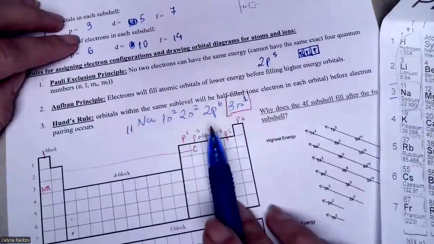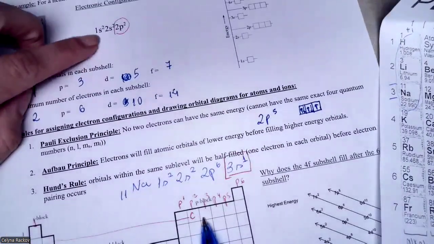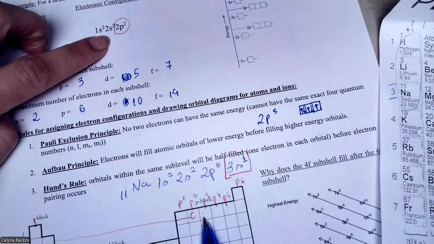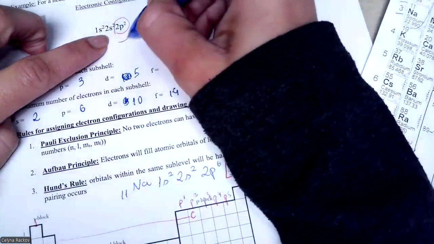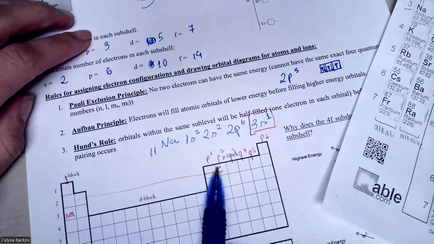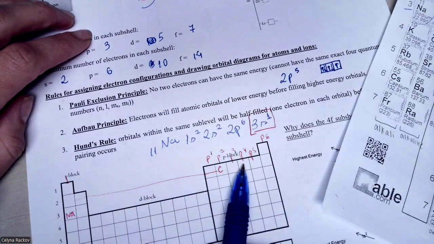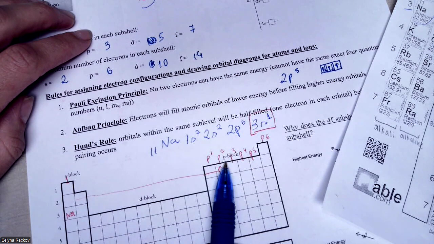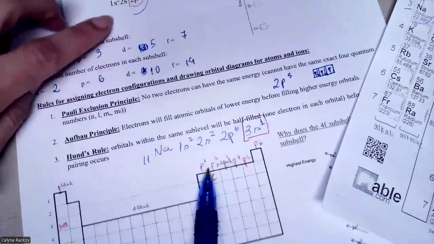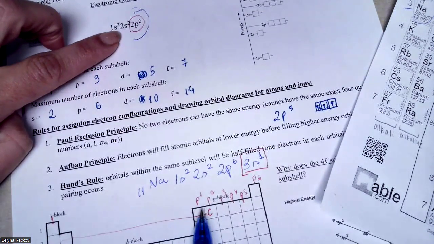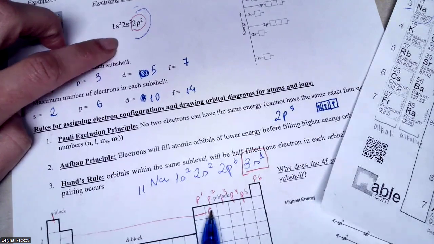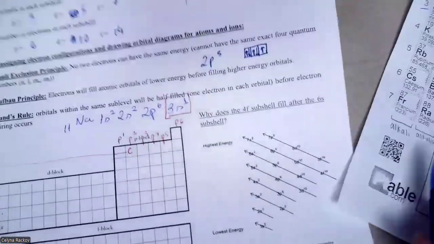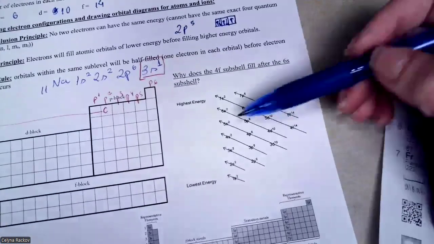Same thing for carbon. Carbon has 6 electrons in total, right? And the last electrons are right in this portion here. You can see carbon is in the second period, P block, and it's the second column of the P block. So carbon is 2p2. It's another way to check if you are doing the electron configuration correctly too.